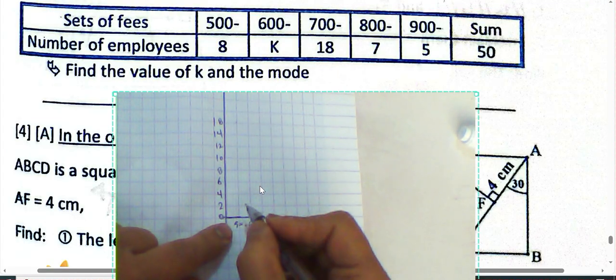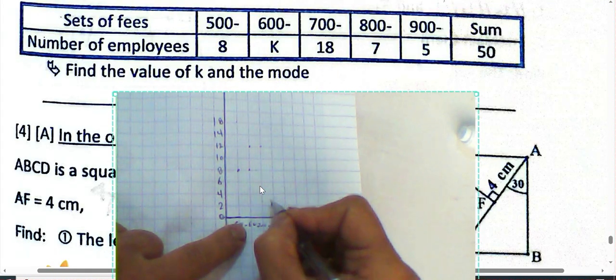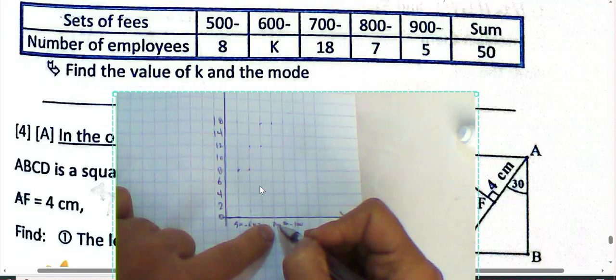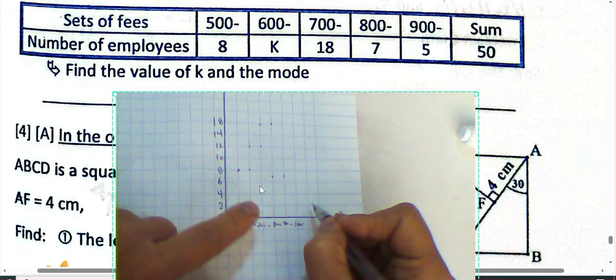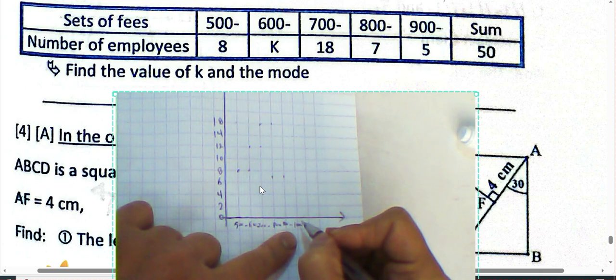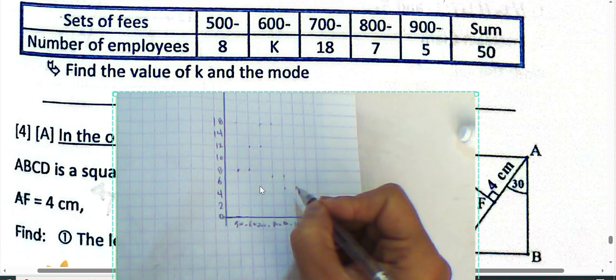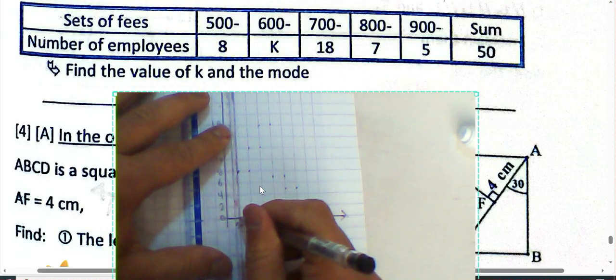The first is 8, and the second 12. k was 12, and the third is 18, and the fourth is 7. Seven lies between 6 and 8, and this last one, 5, lies between 4 and 6. And now we will draw the histogram with bar models.